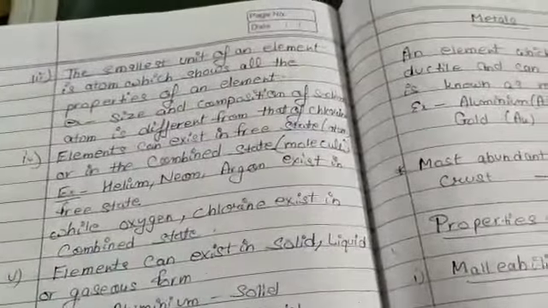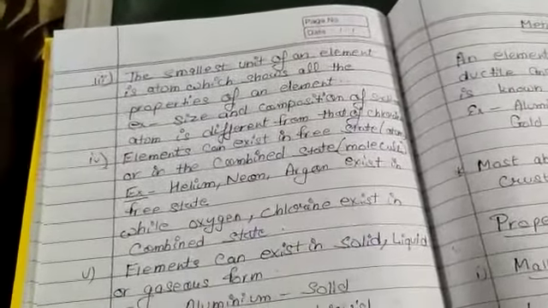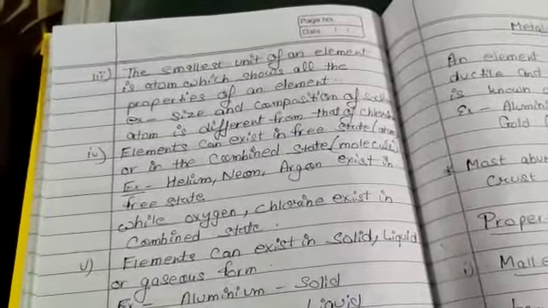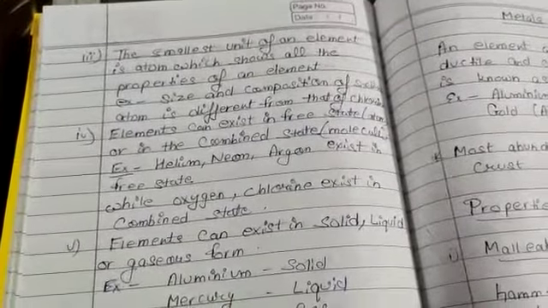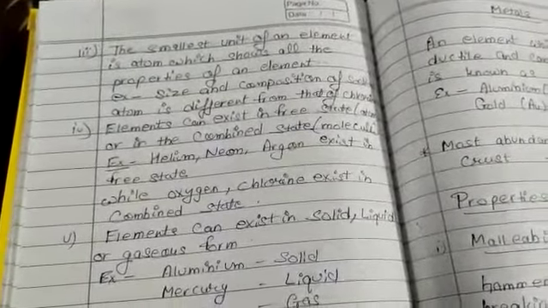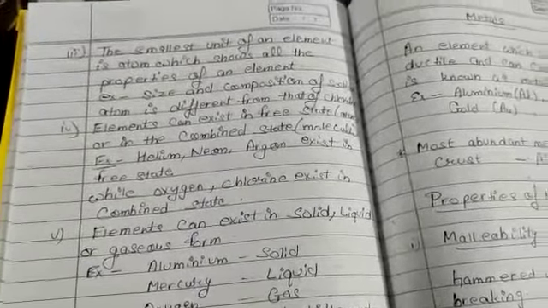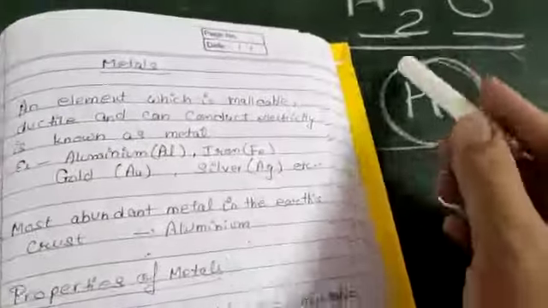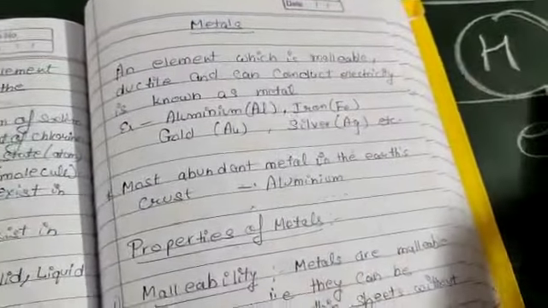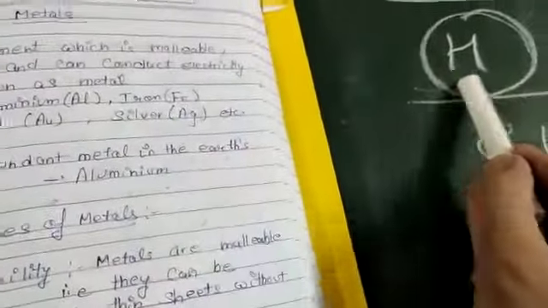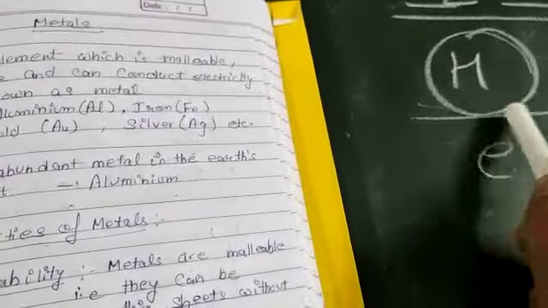The next point is the smallest unit of an element is an atom. The smallest unit is an atom, which shows all the properties of an element. For example, hydrogen is an element, and the smallest unit of it is an atom.